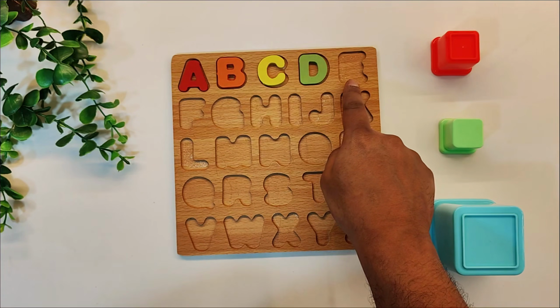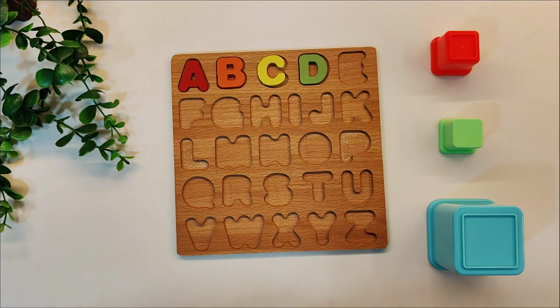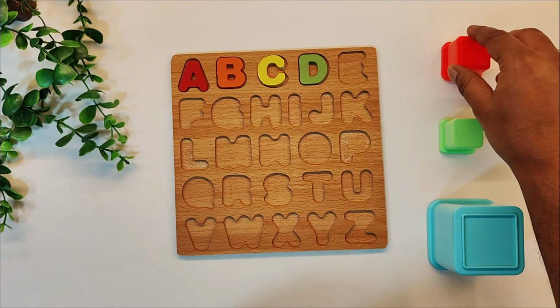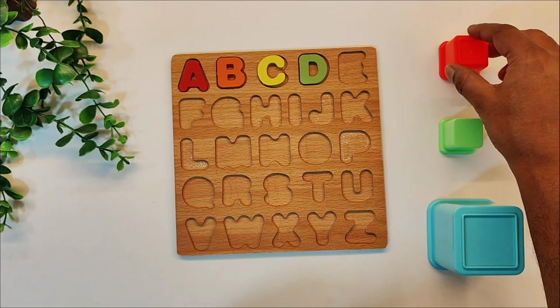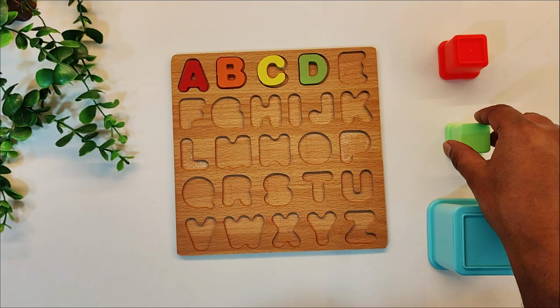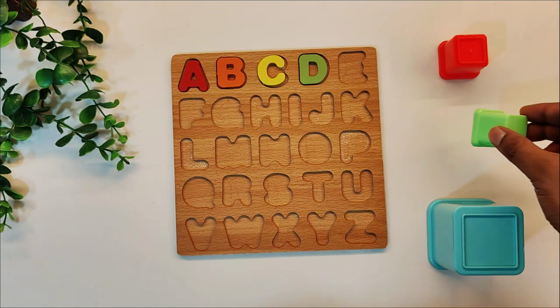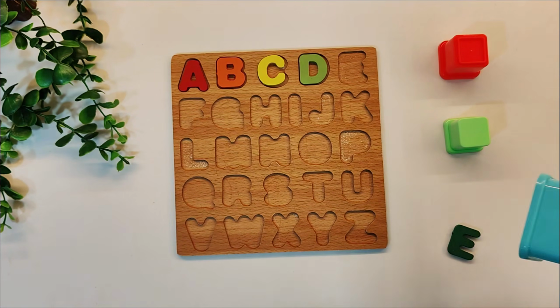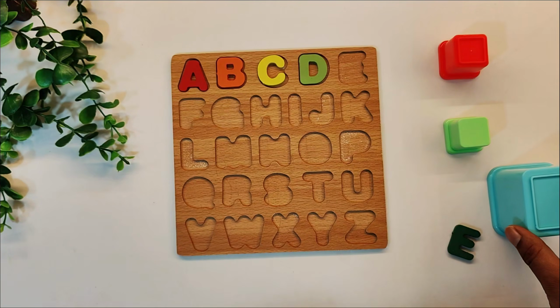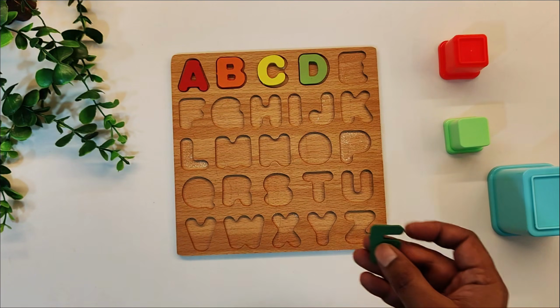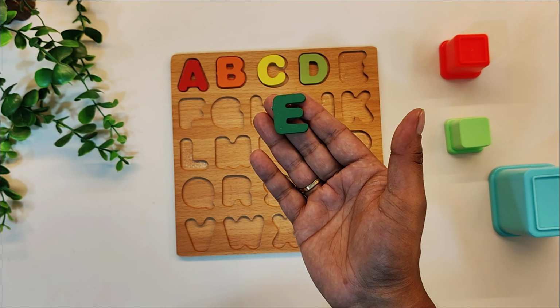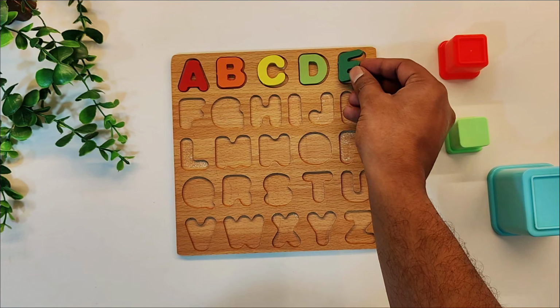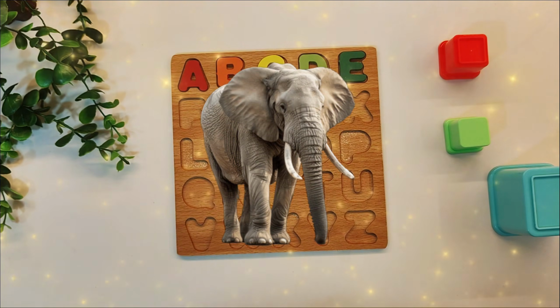Let's find the next letter. Let's check the boxes again. Not here. Not under this one. Yay! You found it! It's the letter E. E for elephant.